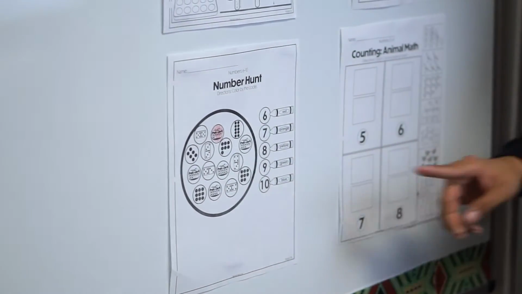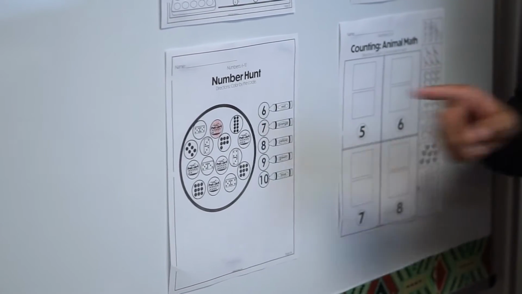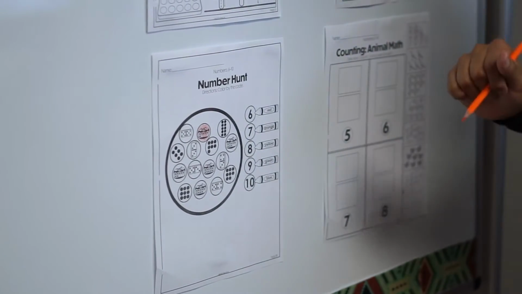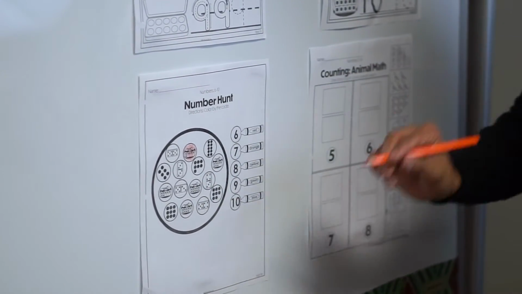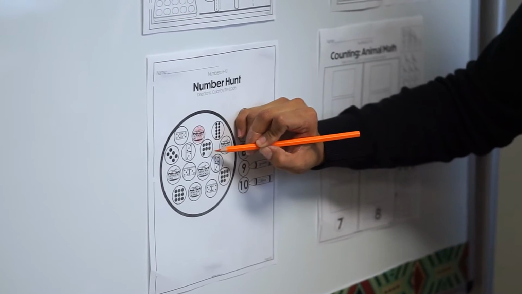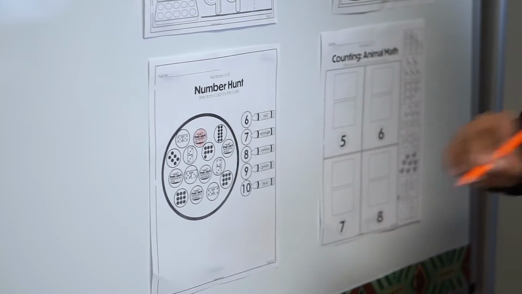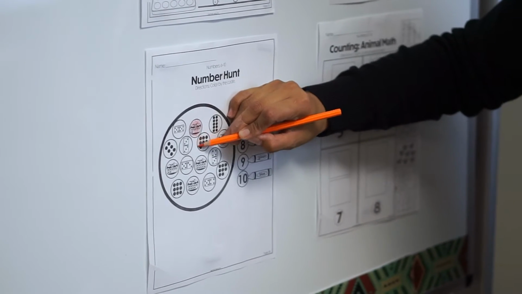All right, let's go to our next color, which is orange, and orange is the number 7. So let's count which circle has the number 7. Let's count this one. So there's 1, 2, 3, 4, 5, 6, 7. So 7 dots, and we're going to color this one orange.